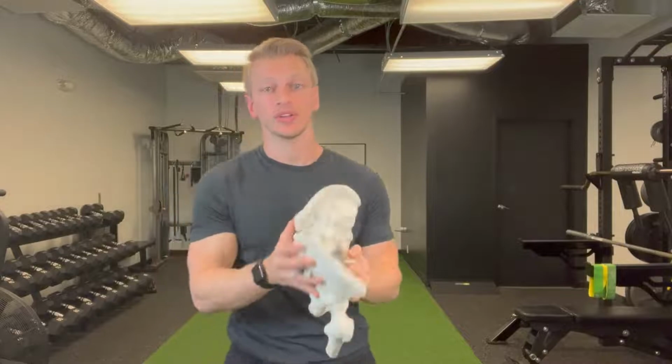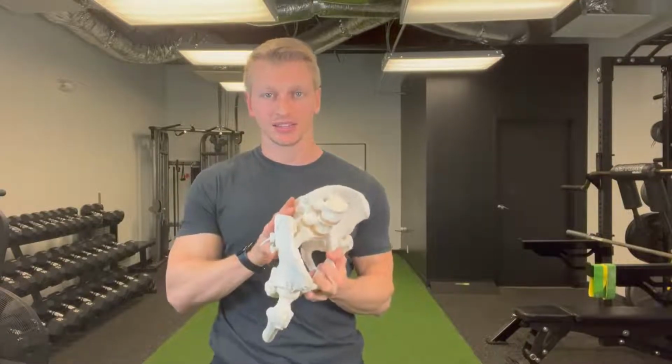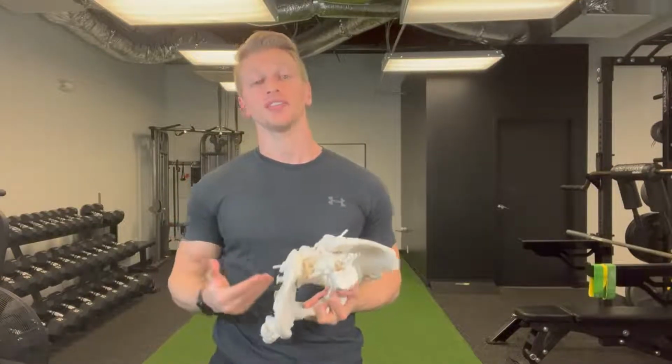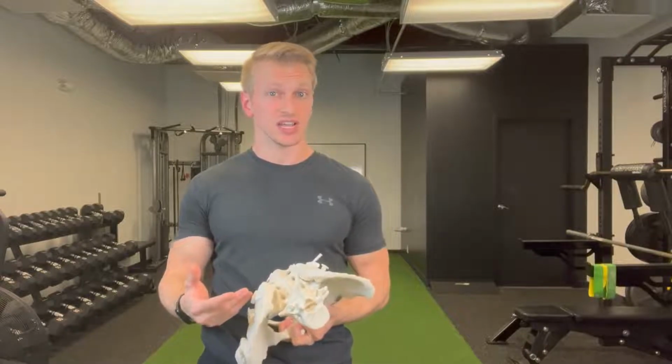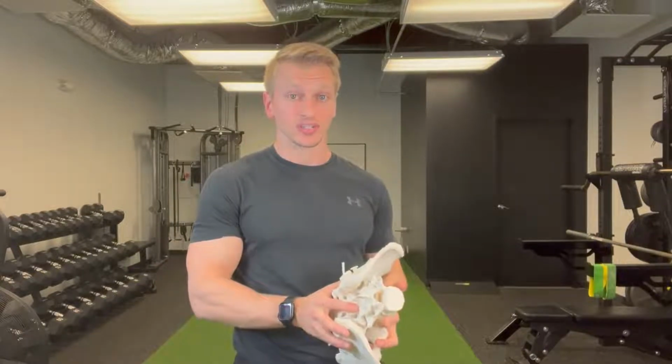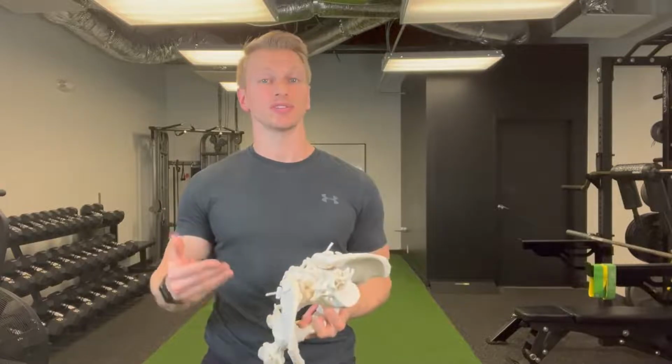So this is why it's really important to understand the biomechanics of the pelvis so that you can provide your patient and client the strategies to get them in a good position first and then start to build strength on that good position.